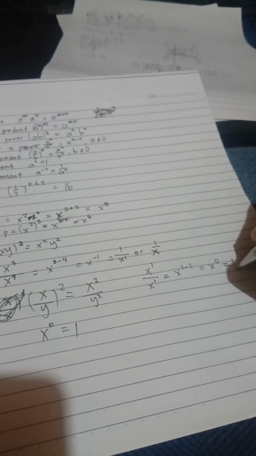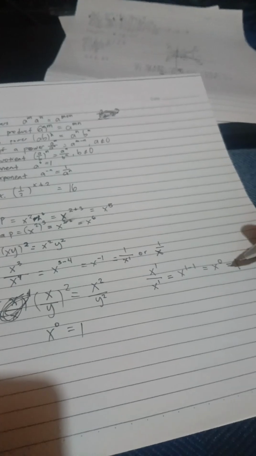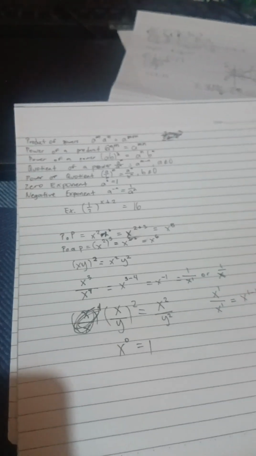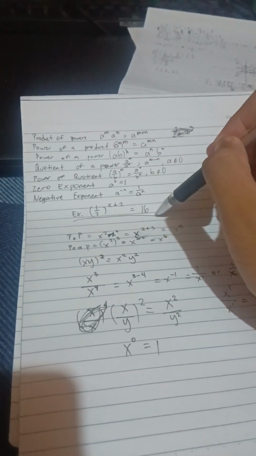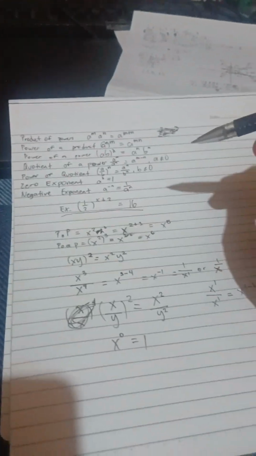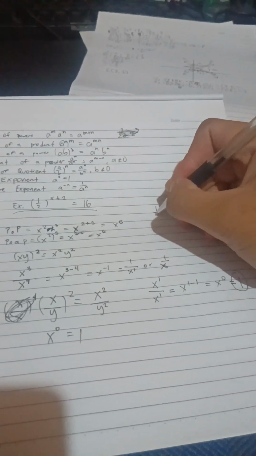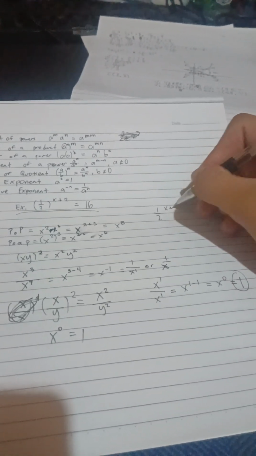Okay. So I will give an example. The example is (1/2) raised to x plus 2 is equal to 16. Okay, let's focus on the equation.